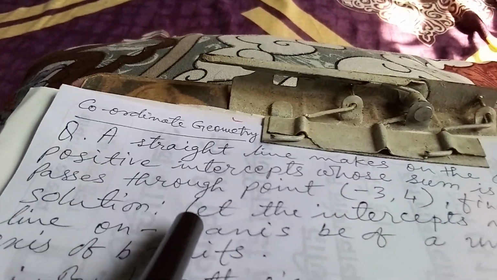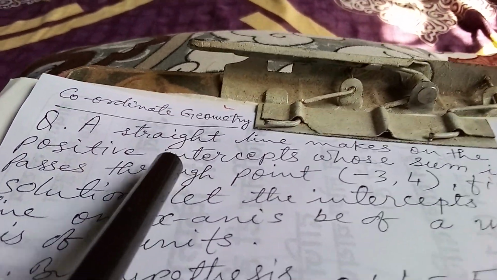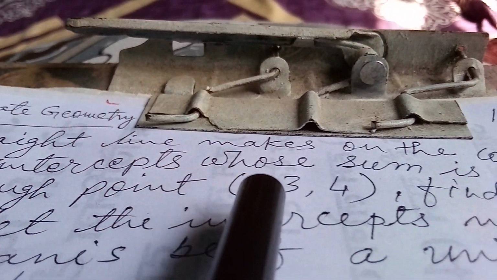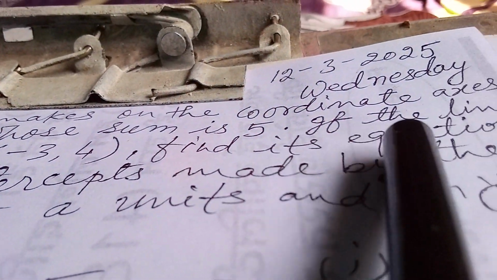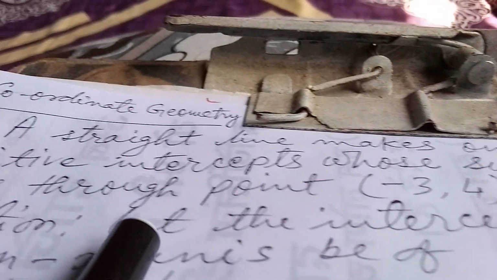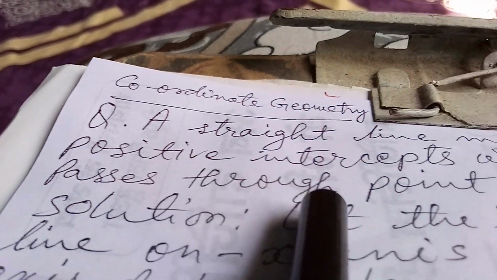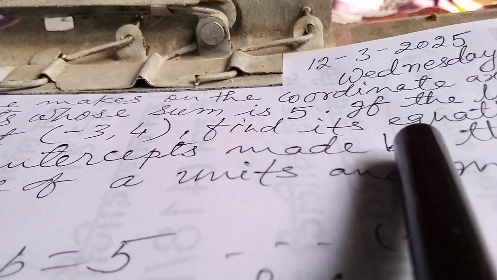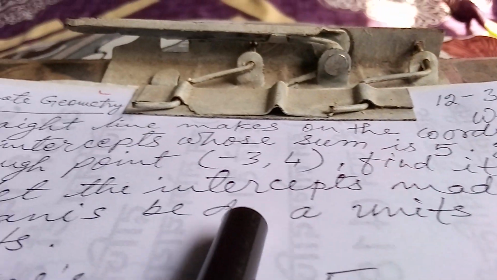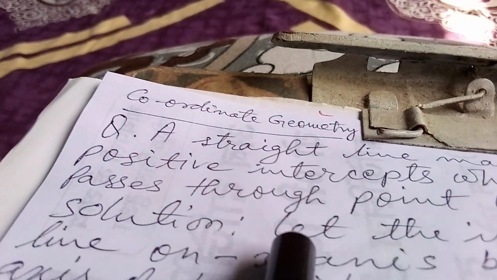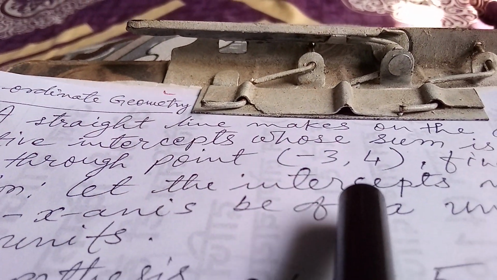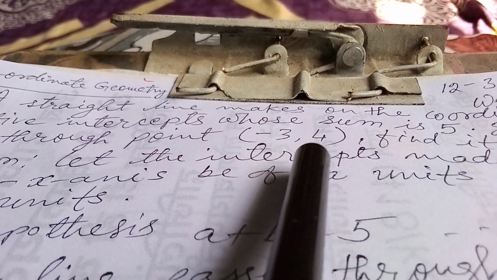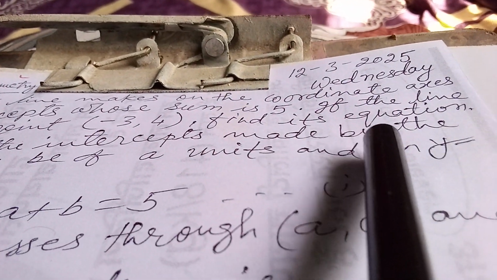My dear students, today I am going to explain one question from coordinate geometry. The question is: a straight line makes positive intercepts on the coordinate axes whose sum is 5. If the line passes through the point (-3, 4), that means here the abscissa is -3 and the ordinate is 4, find its equation.